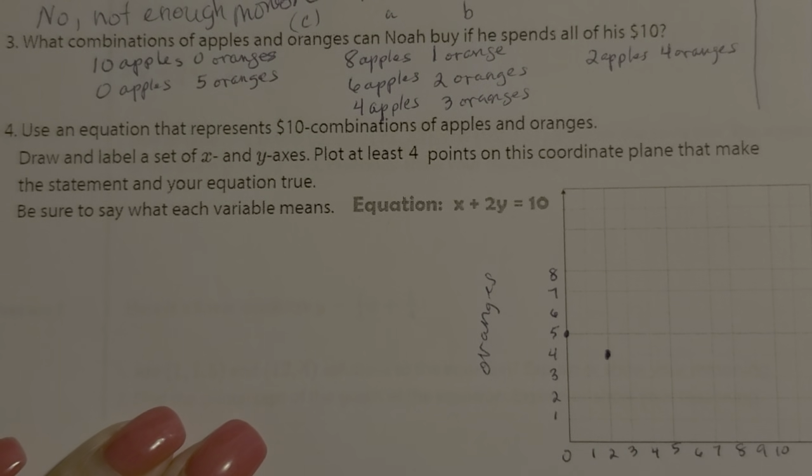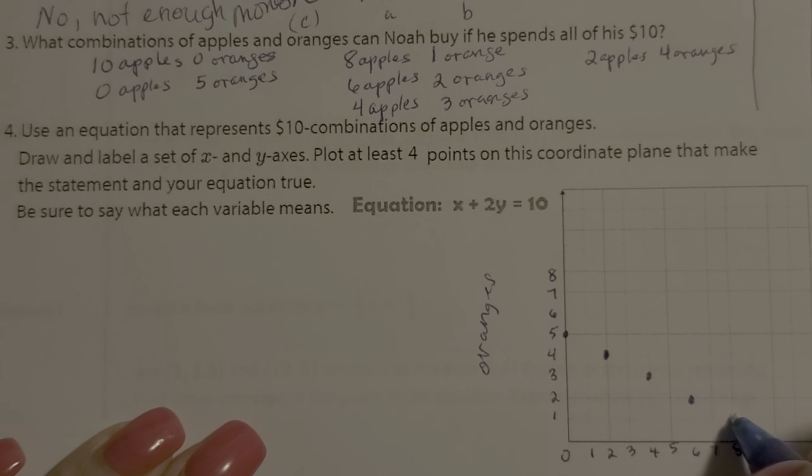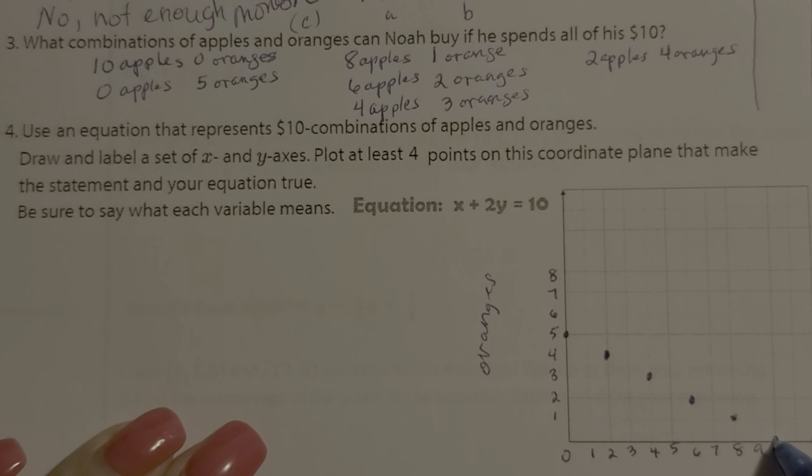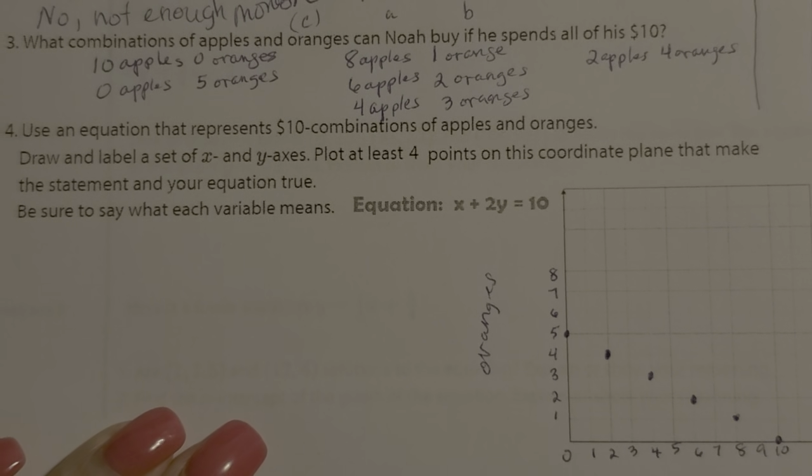For 4 apples, he would buy 3 oranges. For 6 apples, 2 oranges. For 8 apples, 1 orange. And if he bought 10 apples, he could buy 0 oranges. And when we connect the dots, you can see we have a linear graph.